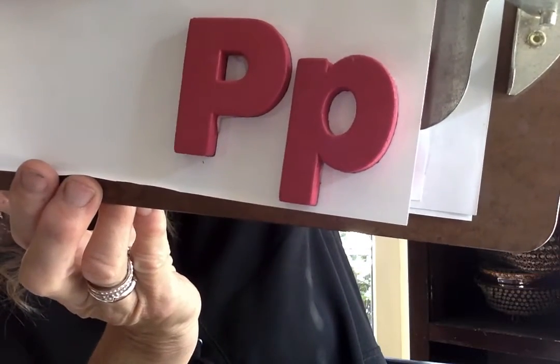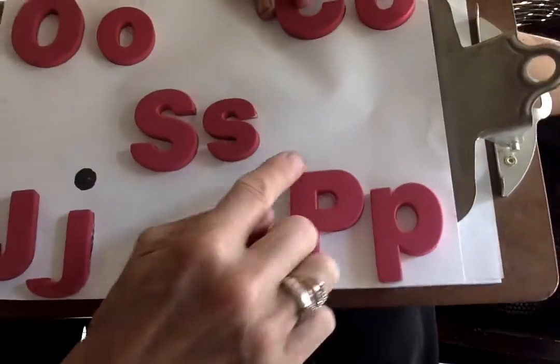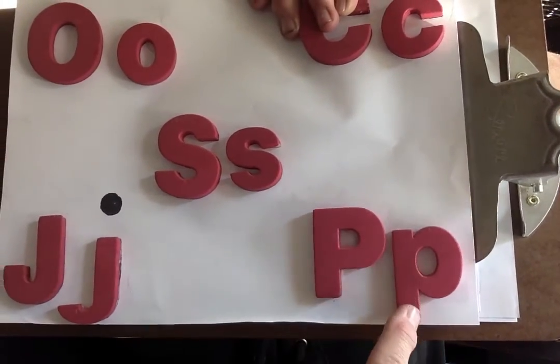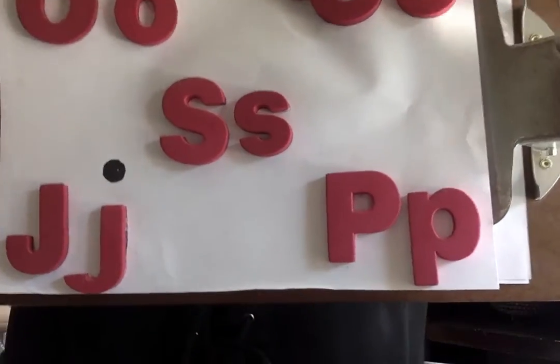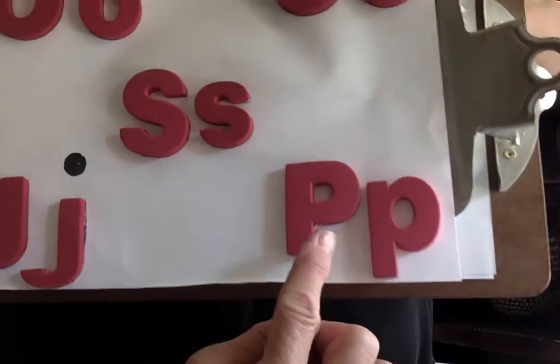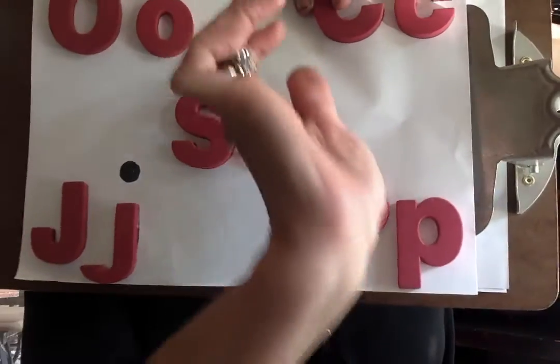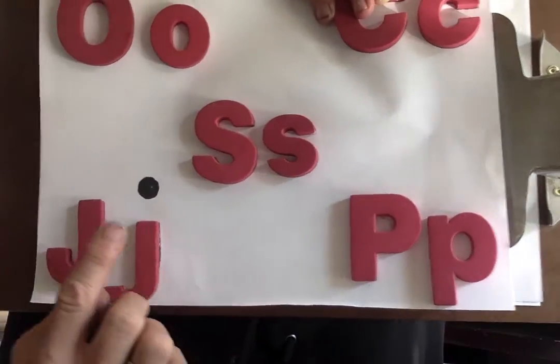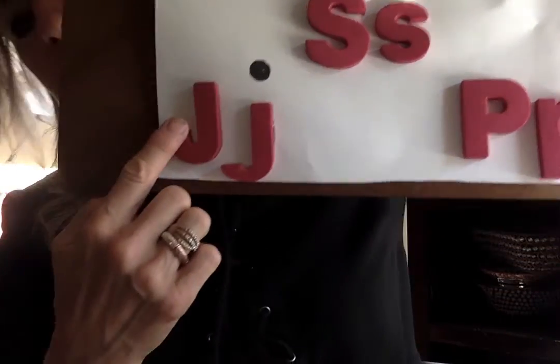What letter is this from the other day? P. Let's trace it. One line down, back up and around. P. One line down, back up and around. P. Which one is uppercase capital? If you pick this one, you're right. Uppercase P.